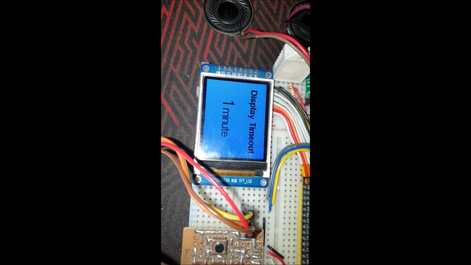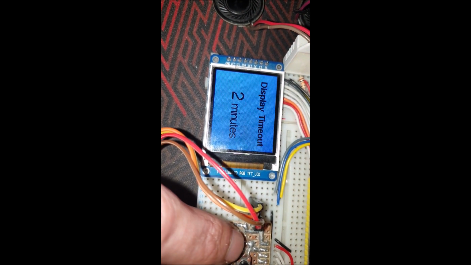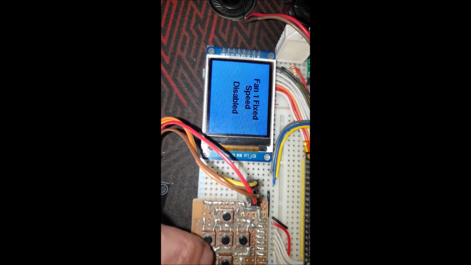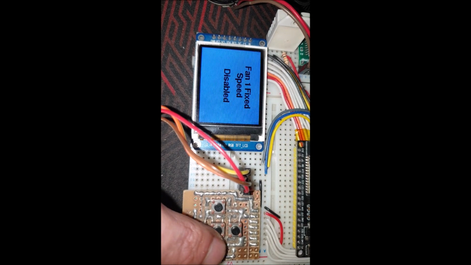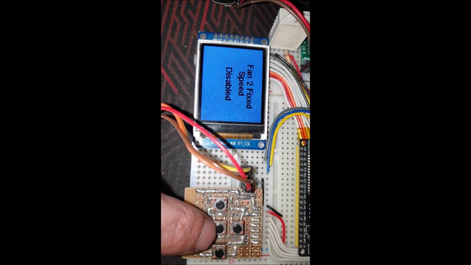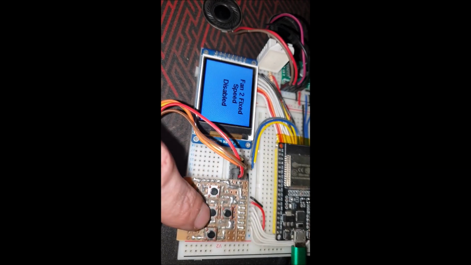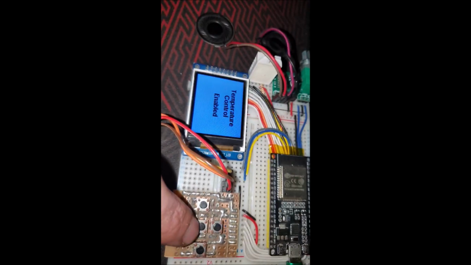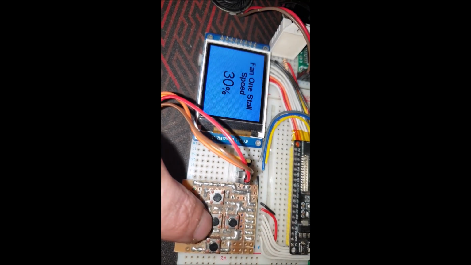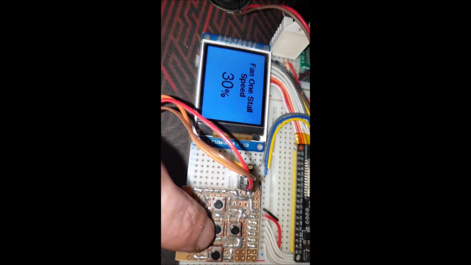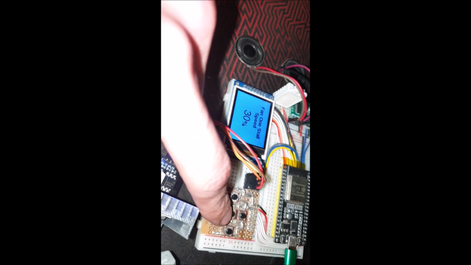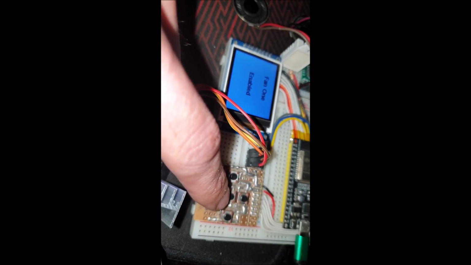Note my little attention to detail there. Minutes or minute. Fan 1 fixed speed. We're going to turn that on. Damn it, it's right to turn it. Enable. We haven't got a fan 2 plugged in, so let's leave it like that. Temperature control. Enabled. Humidity control. Enabled. Fan 1 stall speed. I explained this earlier on. I was just playing the values. I could probably turn that down to about 26% for my 150mm fan, but that's good enough. Just set that to whatever.